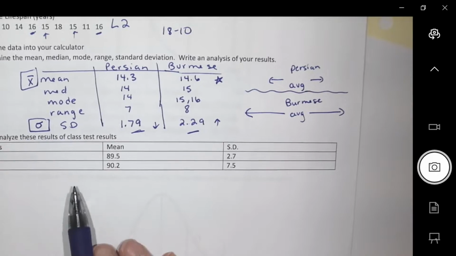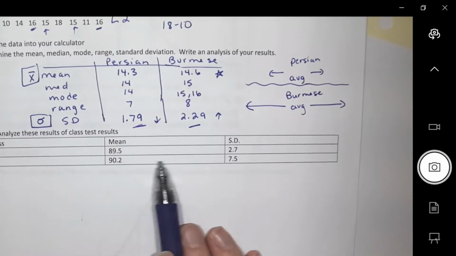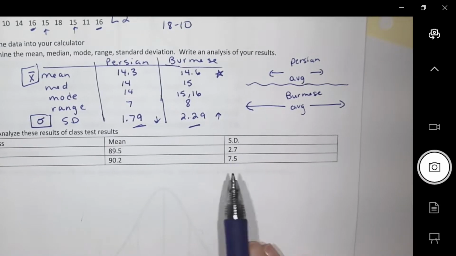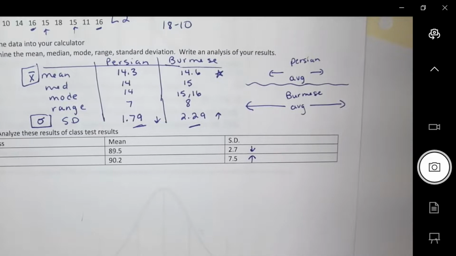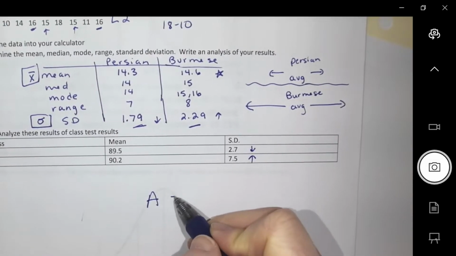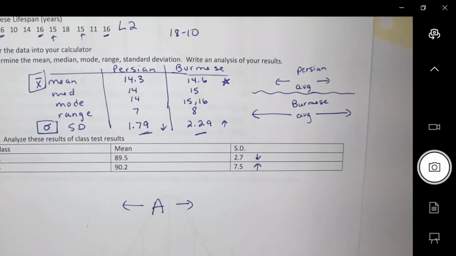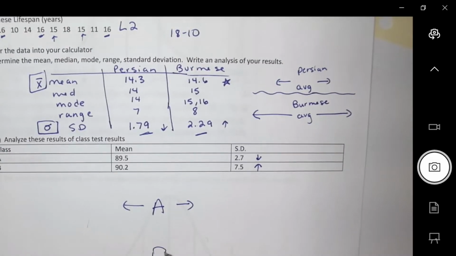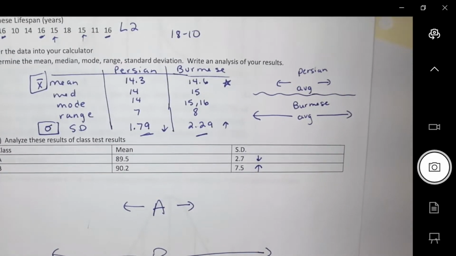So again, analyzing these results, they both have the same mean. Looking at their standard deviations, this one's higher, this one's lower. So class A, their scores vary a little bit, and class B, their scores would vary a lot.